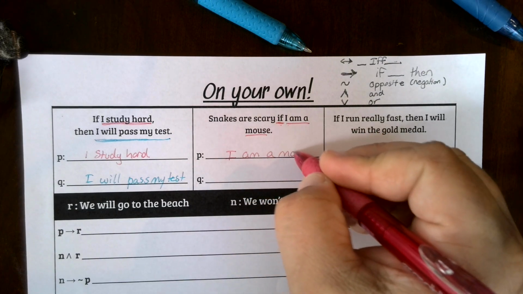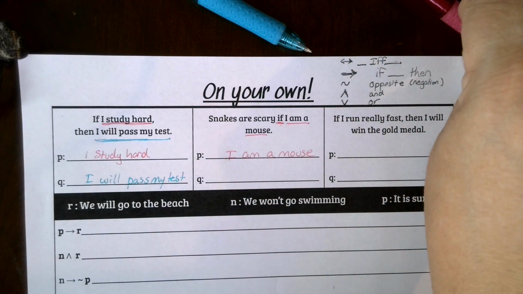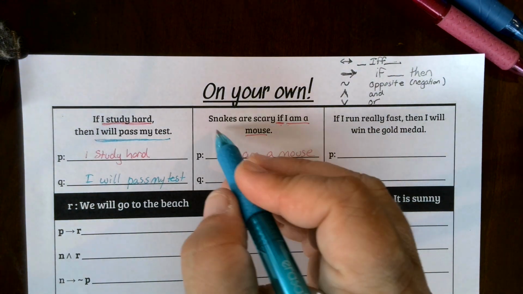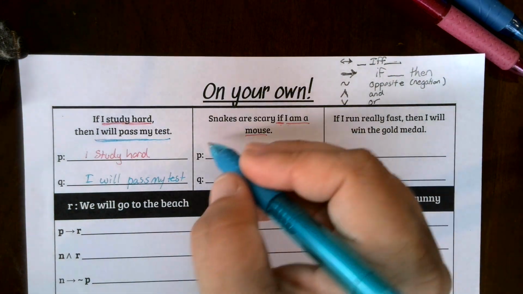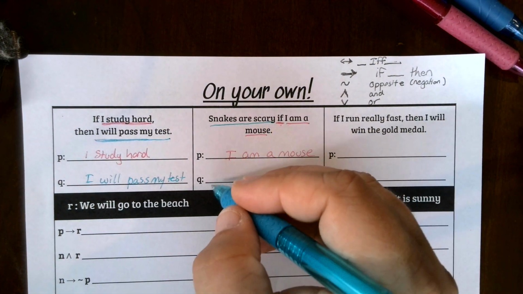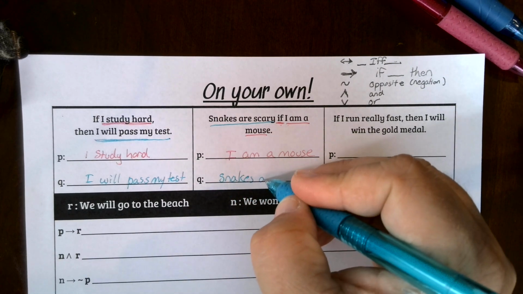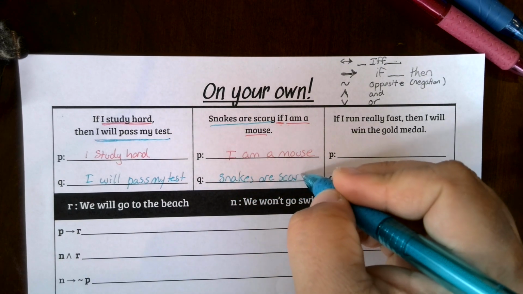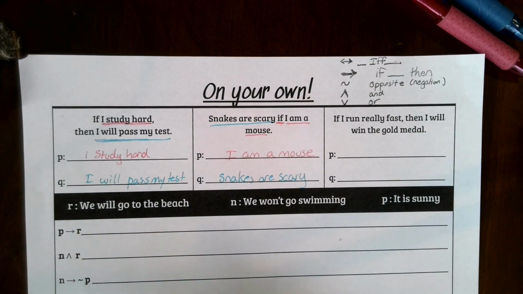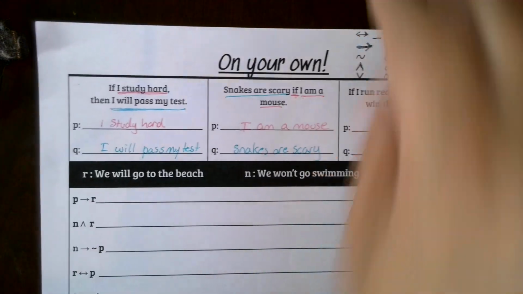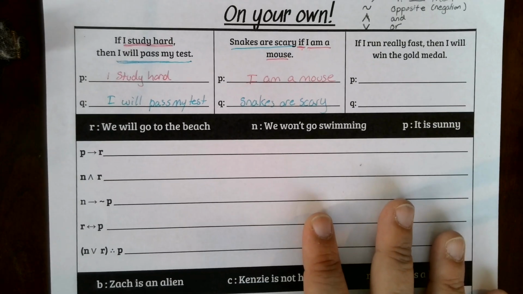And the other part of that statement, you don't see a then, but it's assumed that the then is the conclusion. Snakes are scary.